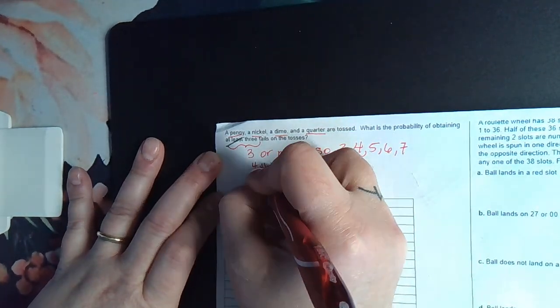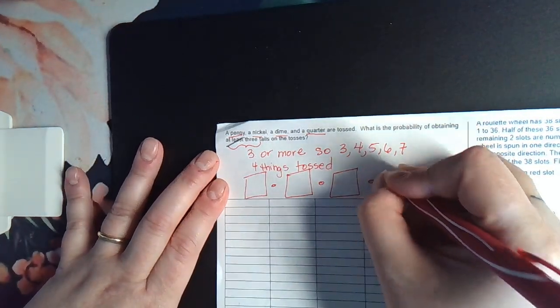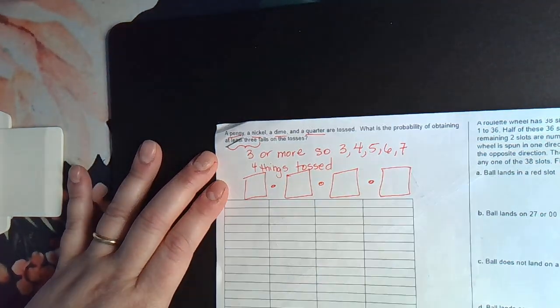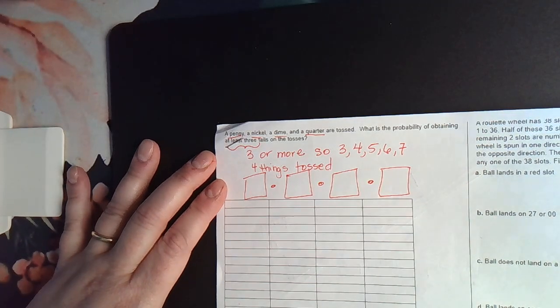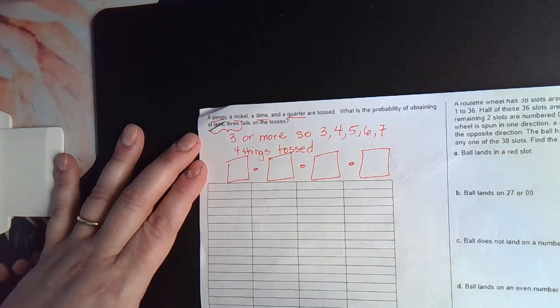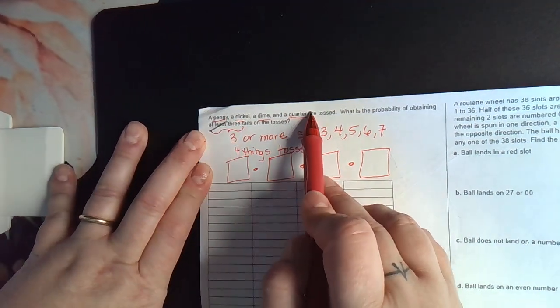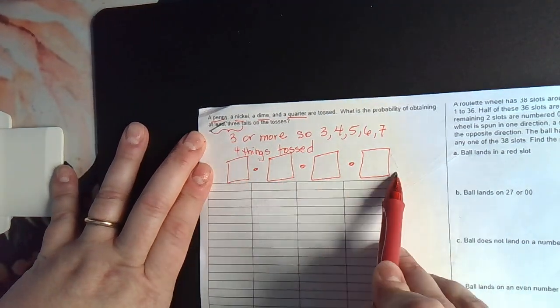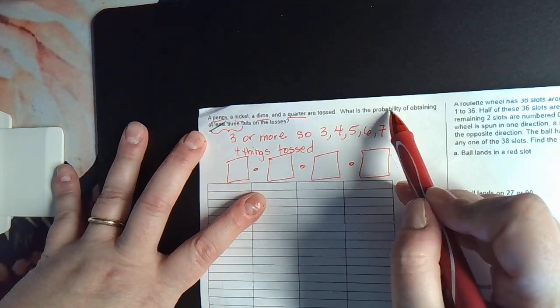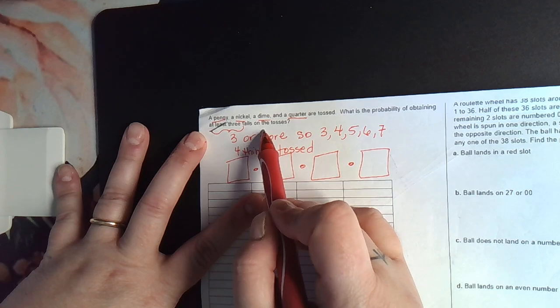So that means we're going to multiply 4 things together. Kind of like if I had 3 children, I'd multiply 3 probabilities together. If I pulled 2 socks, I'd multiply 2 socks probabilities together. We tossed 4 things, so we're going to multiply 4 things together. Okay, now it says, what is the probability of obtaining at least 3 tails on the tosses?